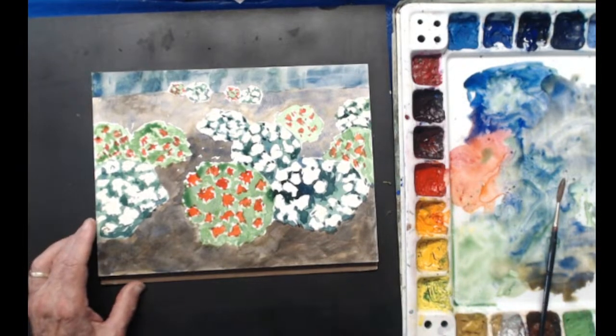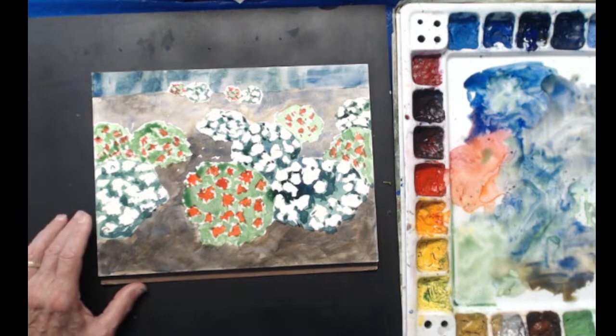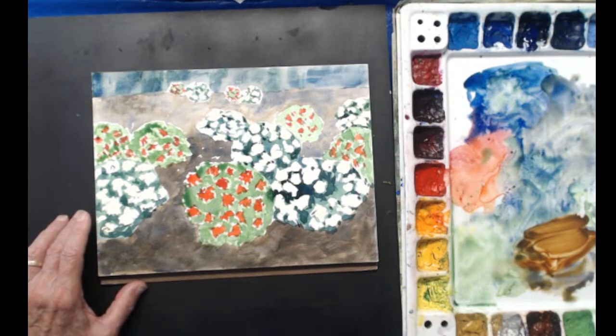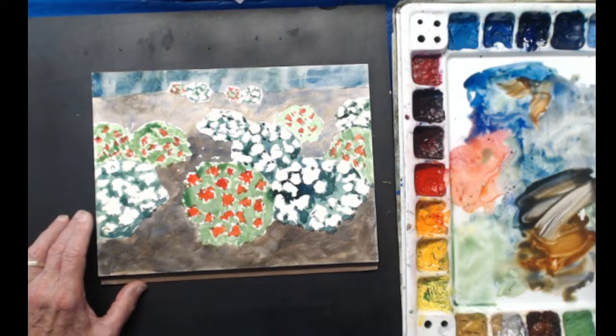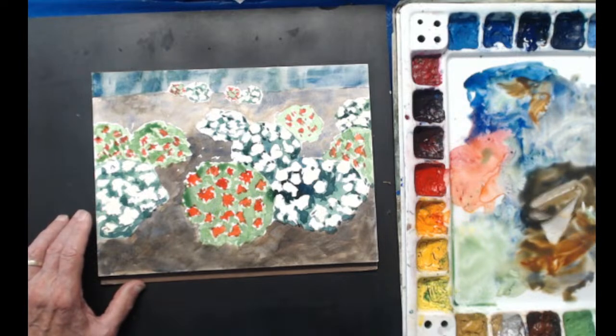Now, as far as the background goes, I like to put in a little more definition back there. Not much, but what I'm going to do is take a little bit of burnt sienna, mixed in with ultramarine blue. Make me a nice dark brown. Okay, that's my mix. I'm using two brushes today. I'm using the 3/4 inch flat, and I'm using the rigger, and that's all I really need.